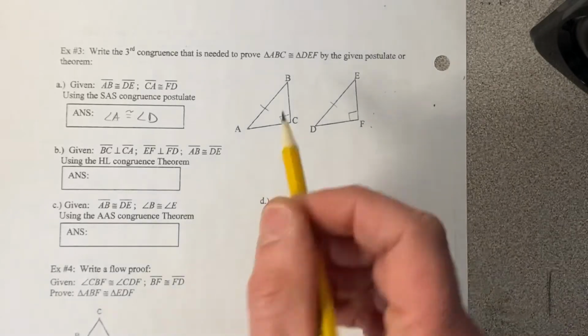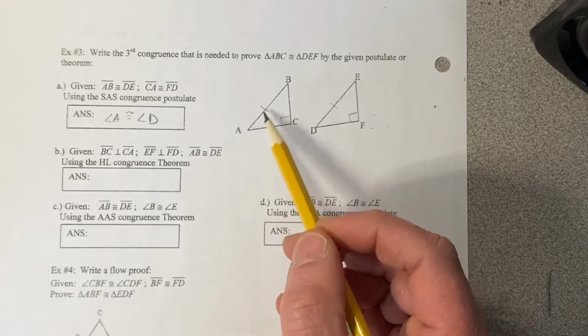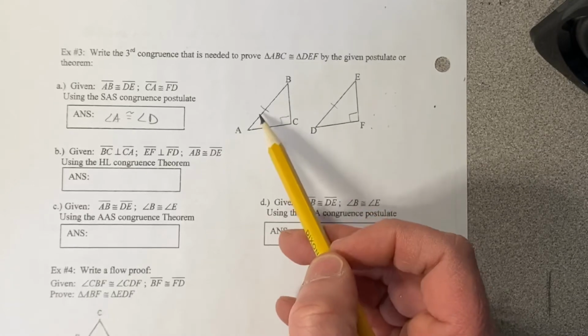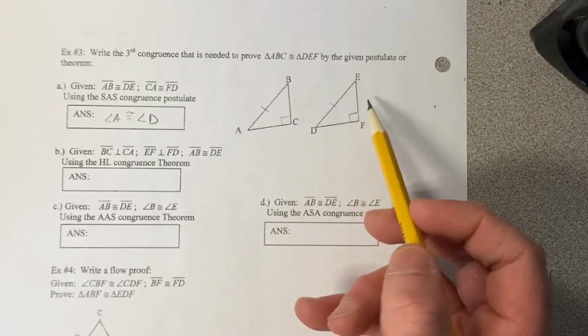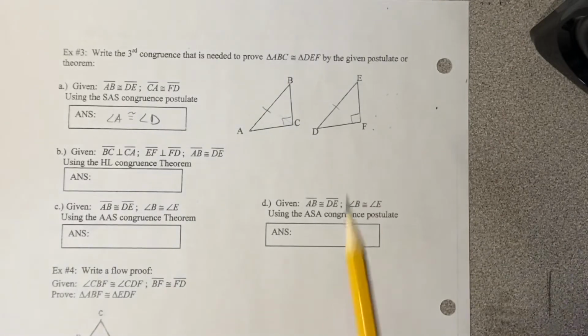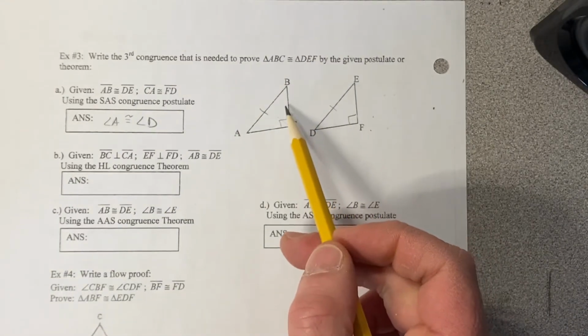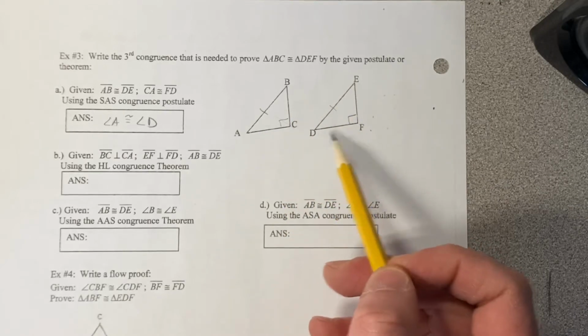Well, so far, we've got a right triangle, so that's good. But then we've got the side that's across from the right angle, and that's the hypotenuse. So we just need to know a congruence relationship with some legs. And we've got some options. You can either do these vertical legs here, or you could do these more flat horizontal legs.